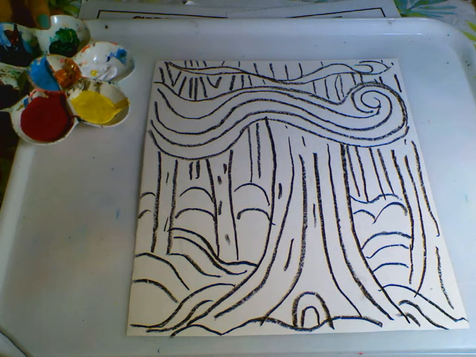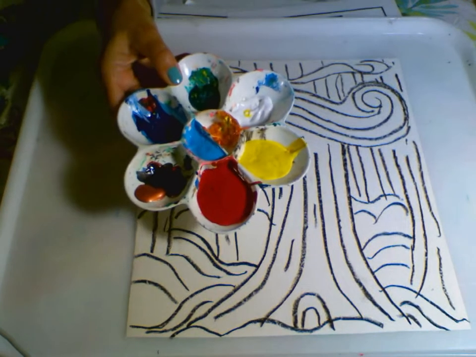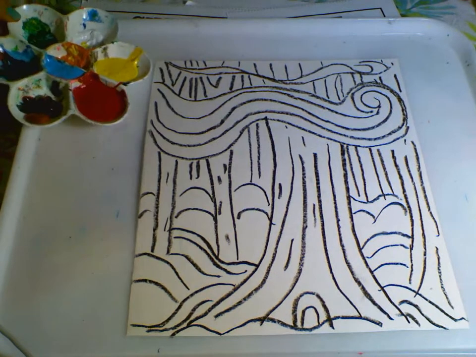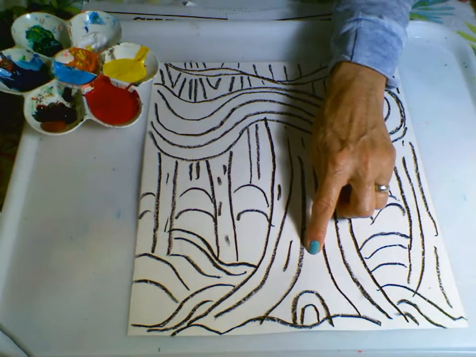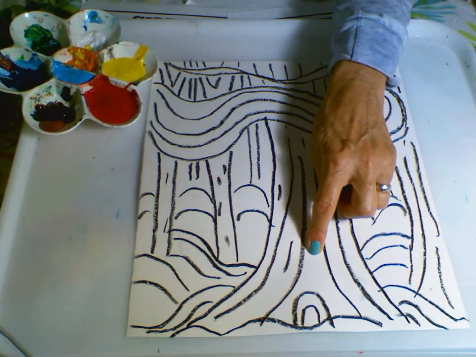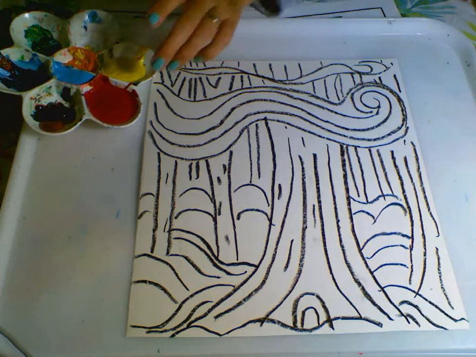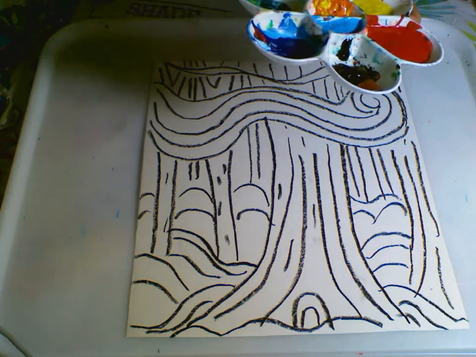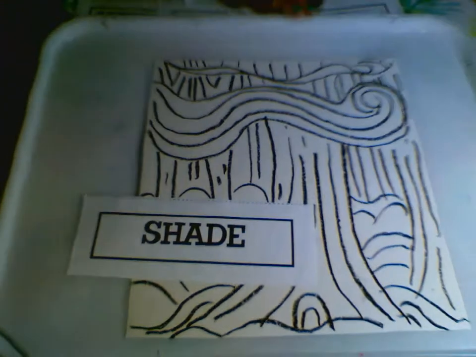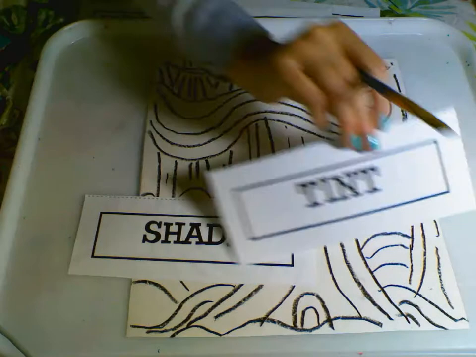I'm now going to use regular tempera paint or acrylic paints, whichever you have. I'm going to start in the here, or the foreground, and I'm going to start with my red oak. I'm going to be using tints and shades for my painting.